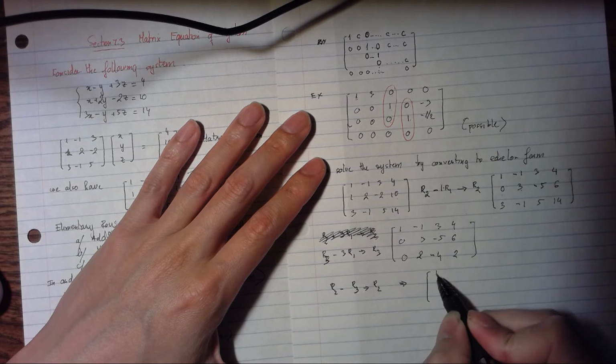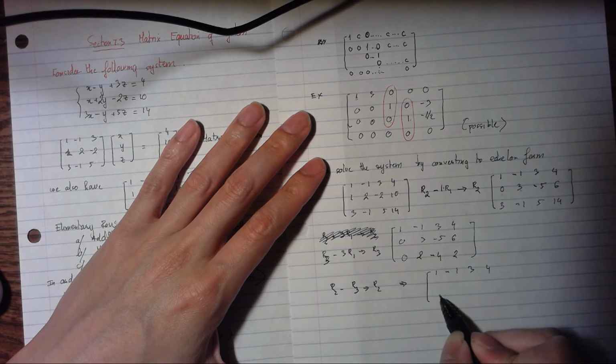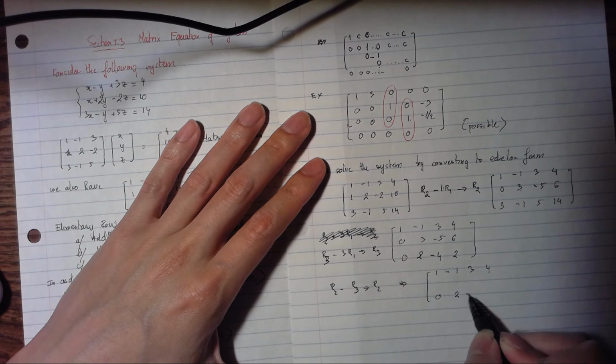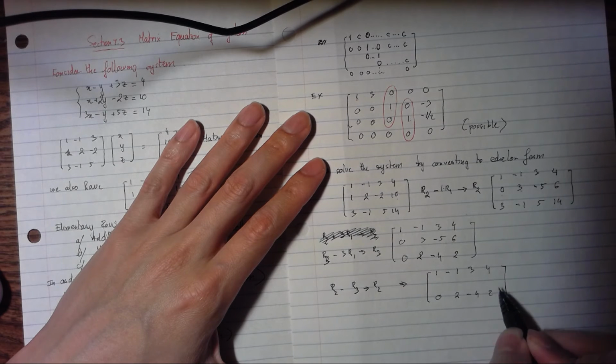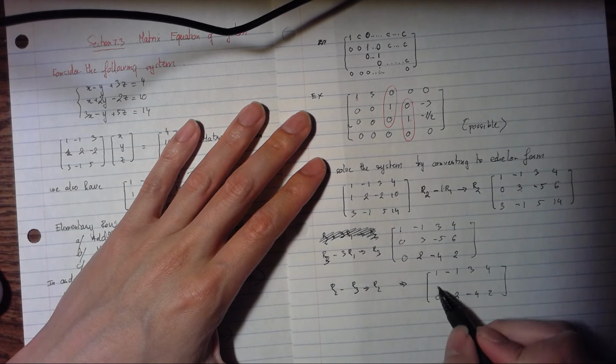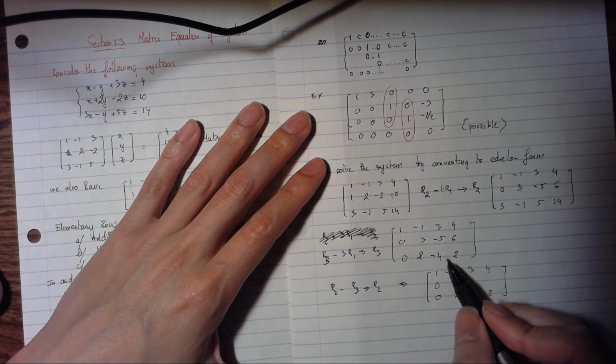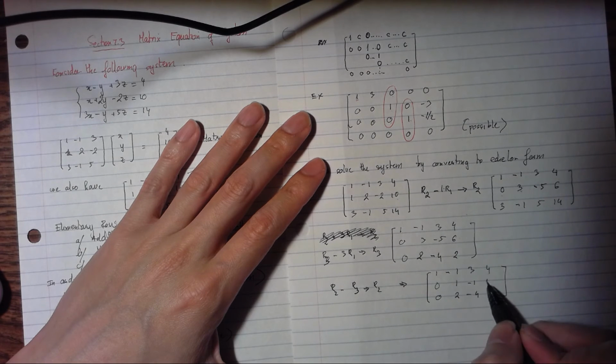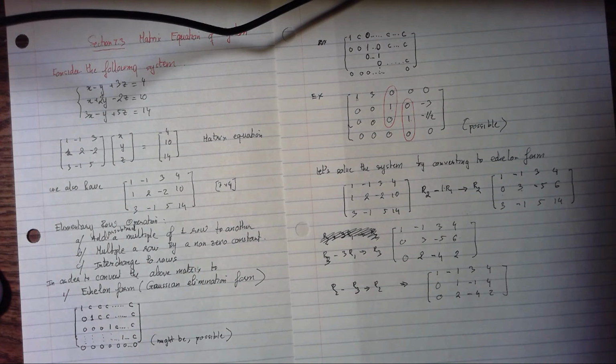So we have 1, negative 1, 3, 4, 0, 2, negative 4, 2. And the new row 2 will be this minus this, which is 1, this minus negative 1, 6 is 4, right? 3, 1. Okay. So you have 1 over there.